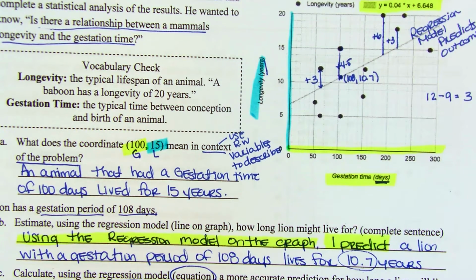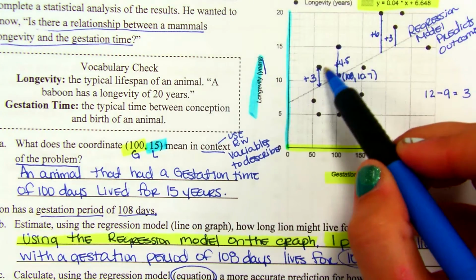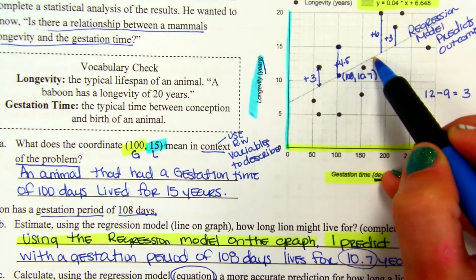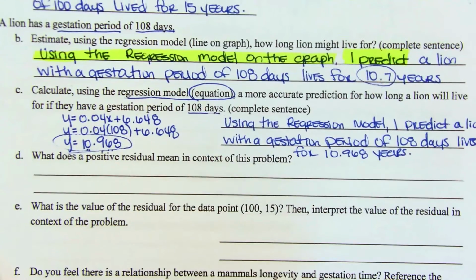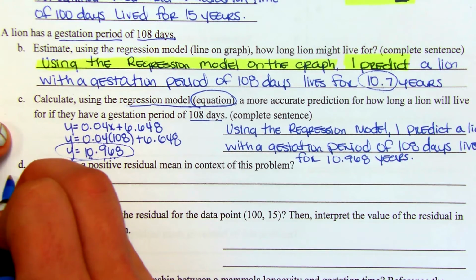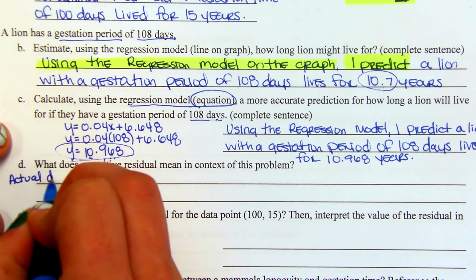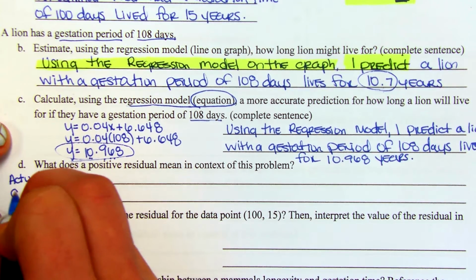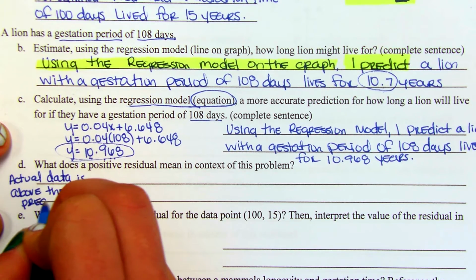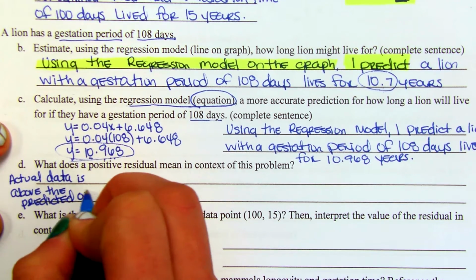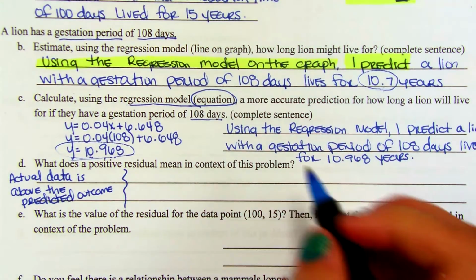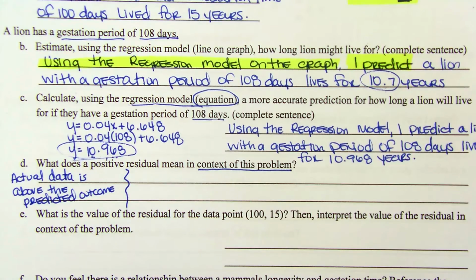So what does it mean that a residual is positive? Number one, it means that the actual data point is above the prediction. So step one, what does a positive residual mean? It means that the actual data is above the predicted outcome. Okay, and so now I need to say in context of the problem.